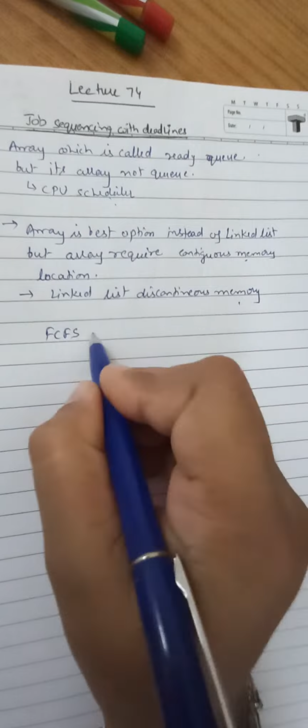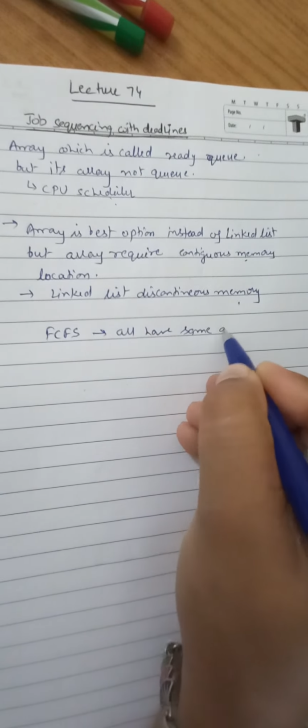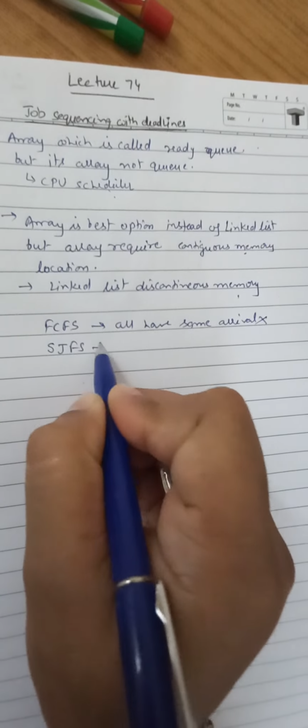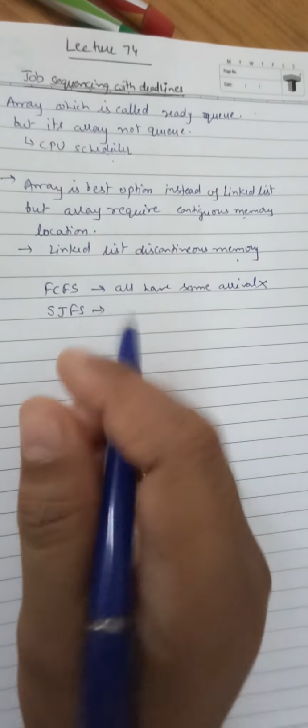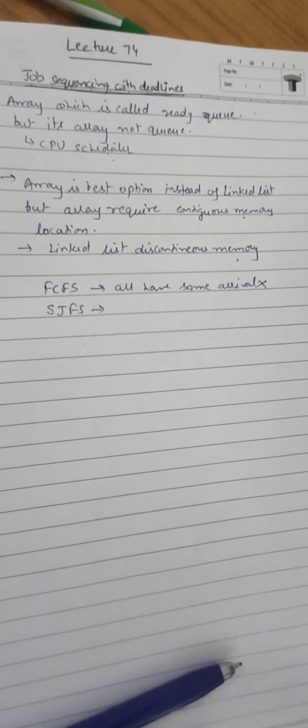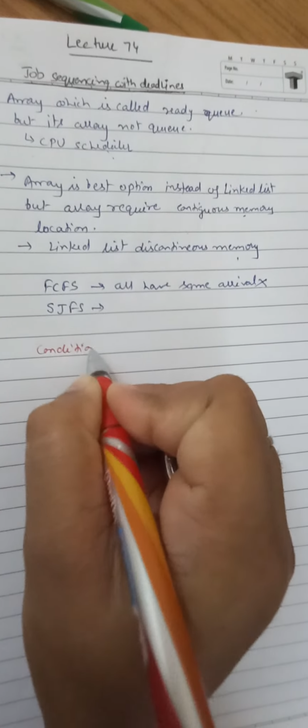If all jobs have the same arrival, then first come first serve doesn't work. And for shortest job first, without running we cannot say exactly what the runtime will be, so we cannot say it will work. So what are the conditions we have in this job sequencing? Let's see what the conditions are.